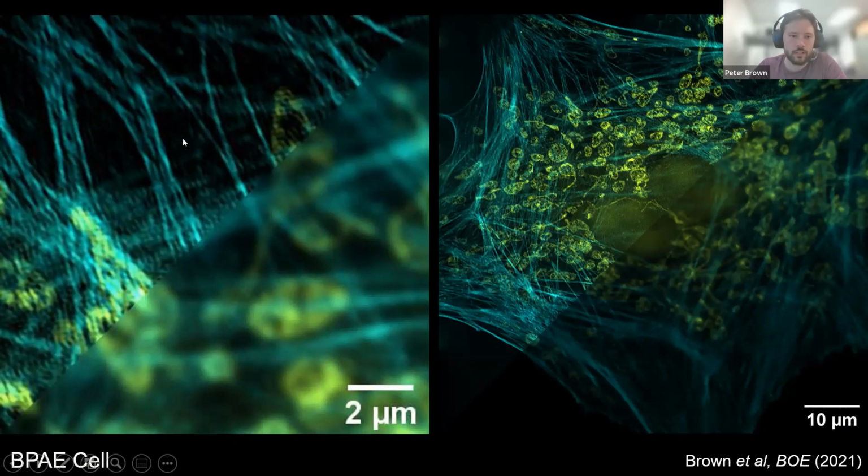In this data set, we did not use the optical sectioning mode in the reconstruction. This was taken before we implemented that. And so you can see some artifacts out here, presumably coming from the out of focus light in this sample.